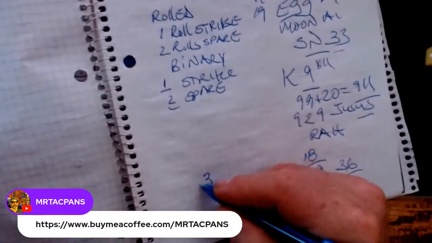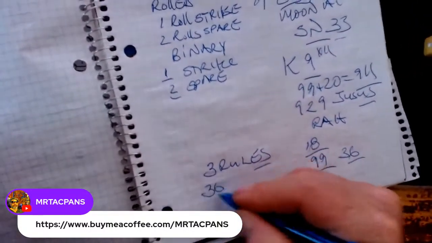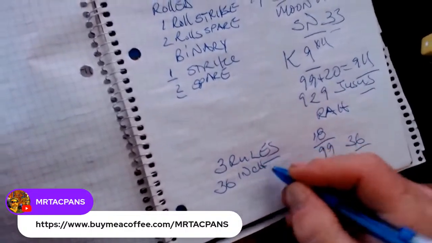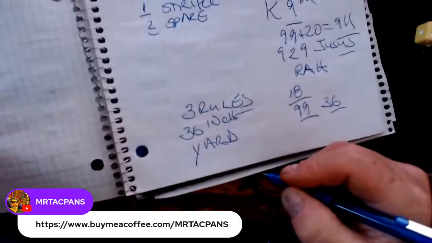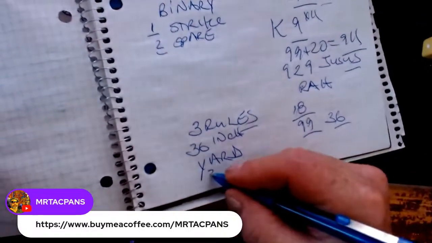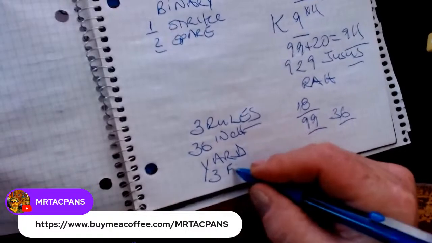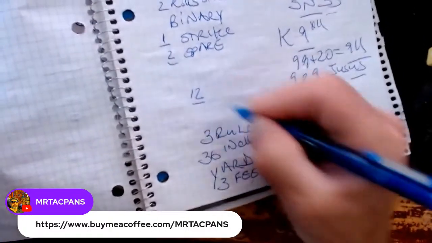If you have 3 rulers, you have 36 inches. You have a yard. You have a front yard, or do you have a backyard? So what do you have? You have 3 feet. And each one of your feet started at 12.